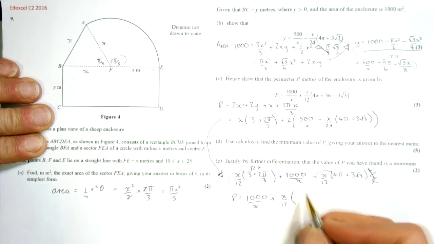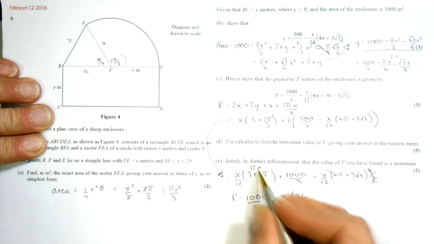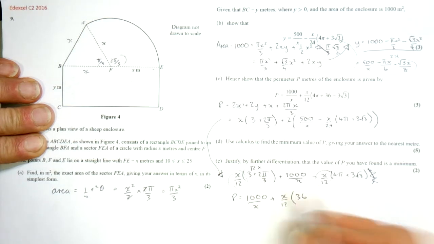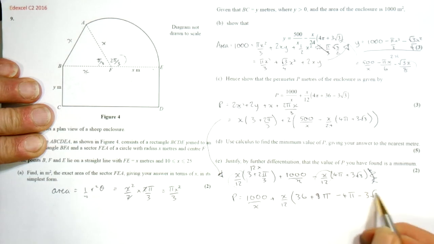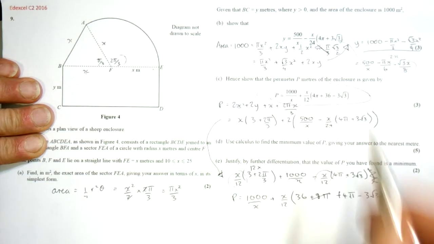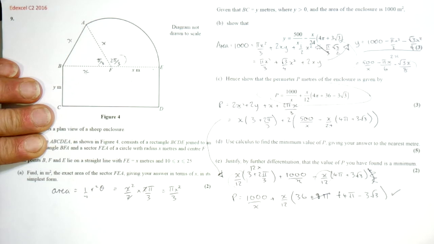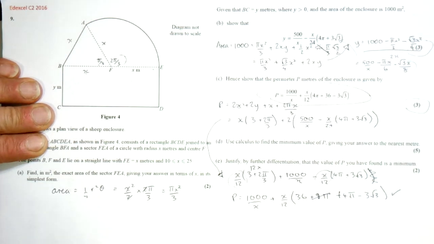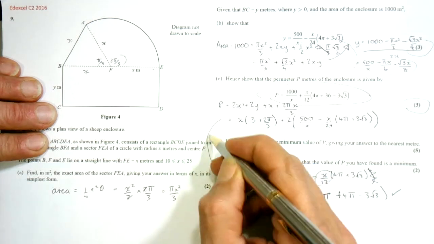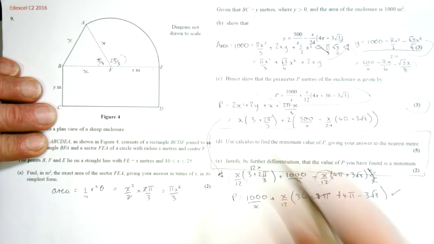So I've got 12 times 3 is 36, 12 times 2 divided by 3 is 24 divided by 3, which is 8 pi. Take away the 4 pi, and then take away again 3 root 3, and the 8 pi, take away the 4 pi to leave plus 4 pi, and I've got the bit that they want in there. So that's the difficult 6 marks of this question. The easy bit is these 7 marks here.